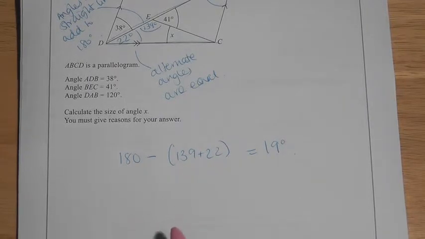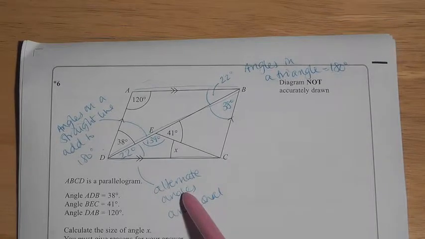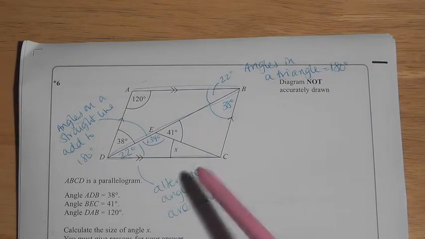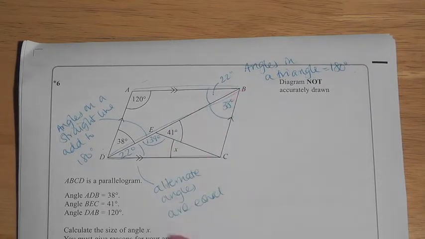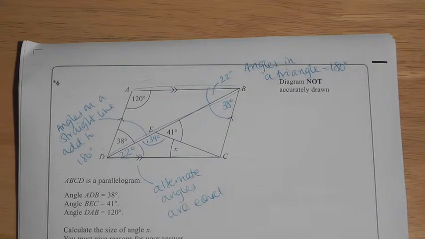But your 4th mark comes from having reasons. And your reasons need to be alternate angles are equal, angles on a straight line and angles in a triangle. But one of those reasons is good enough. They're actually only looking for one even though you've used many.